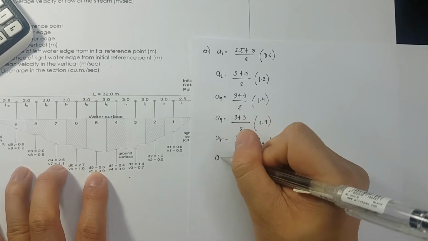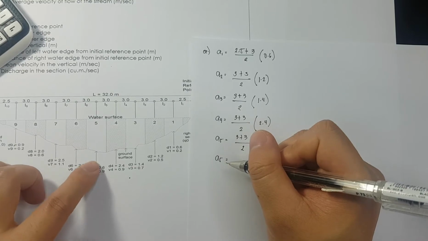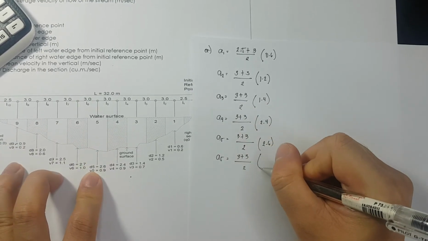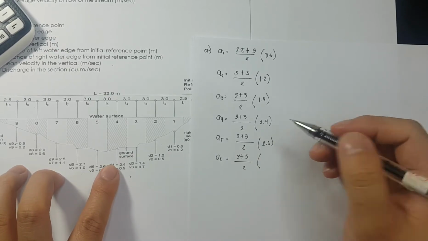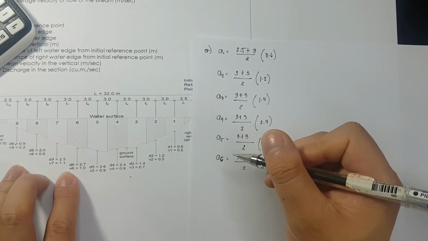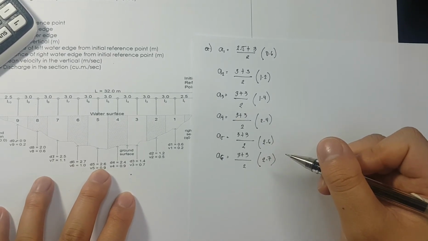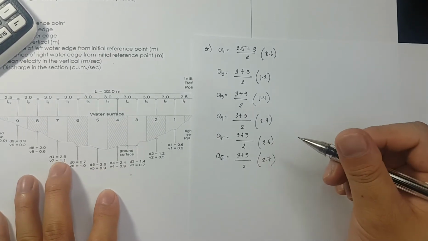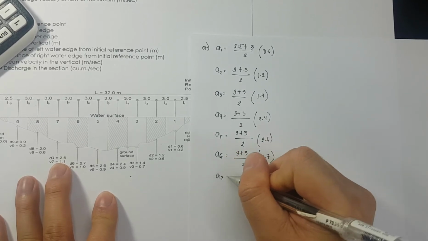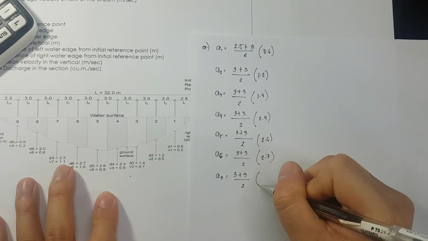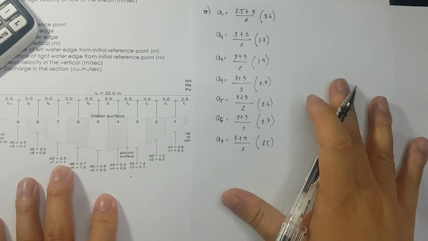Then for area 6, 3 plus 3 over 2 times the depth of 2.7. Next, for area 7, we have 3 plus 3 over 2 times the depth of 2.5.